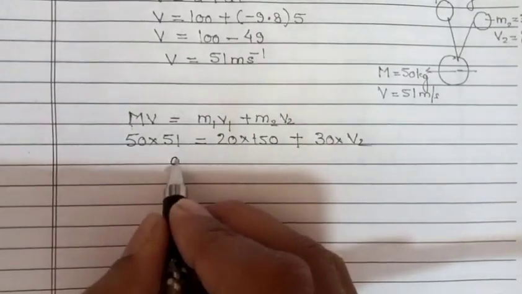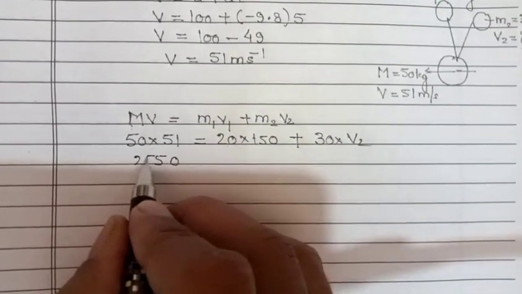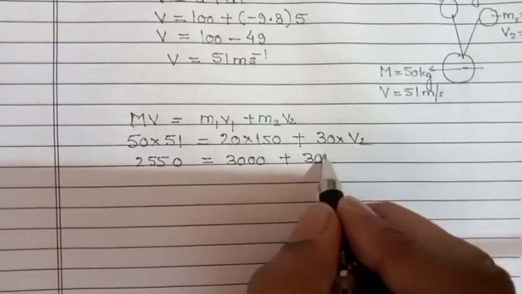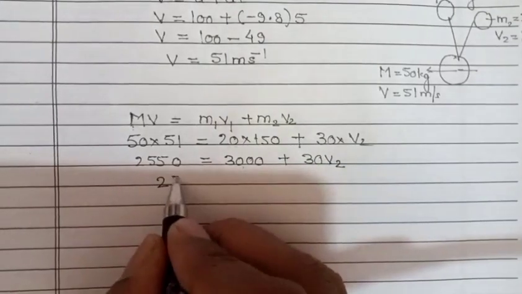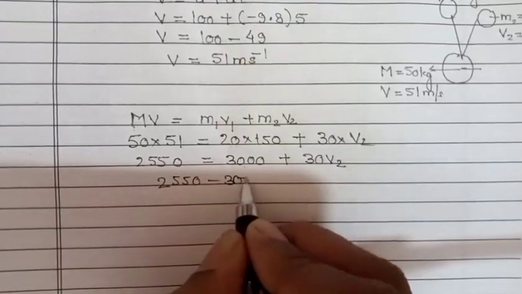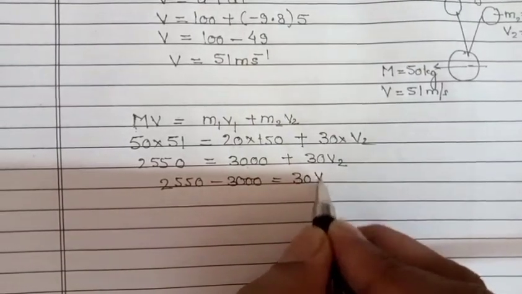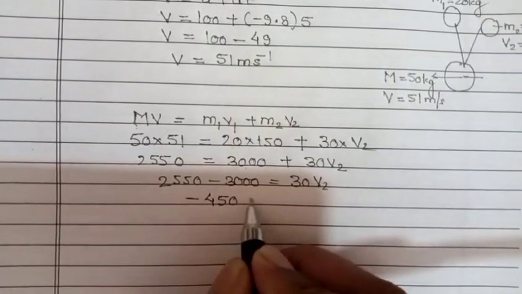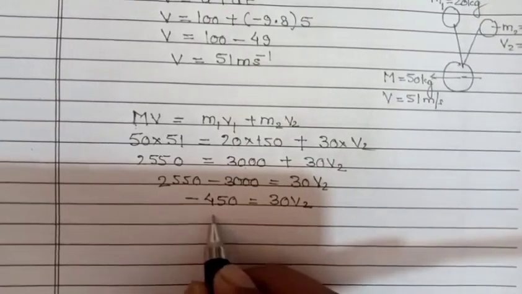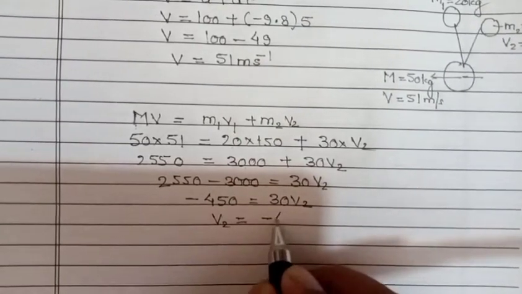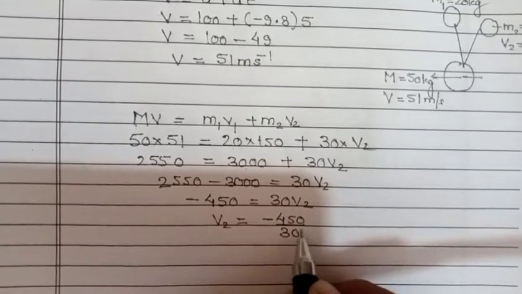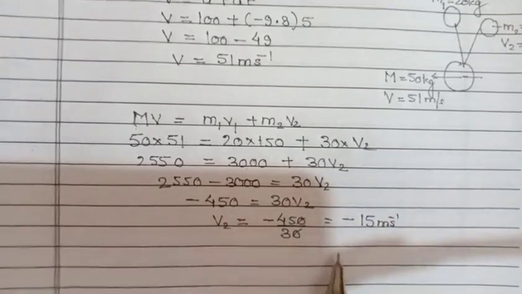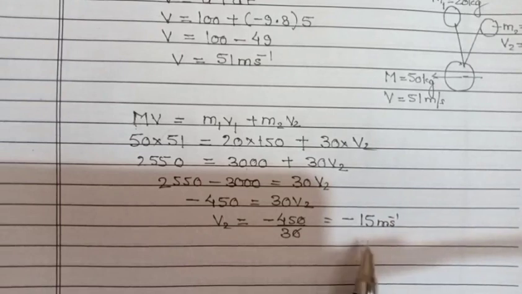So this will give us 2550. This will make it 3000 plus 30 times V2. If you subtract it here, minus 450 is equal to 30 times V2. So V2 is equal to minus 450 upon 30. It's minus 15. Now here we have got velocity of the second particle minus 15.